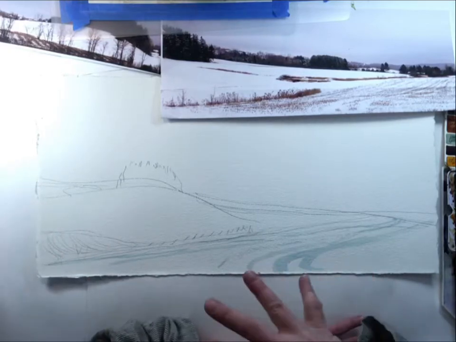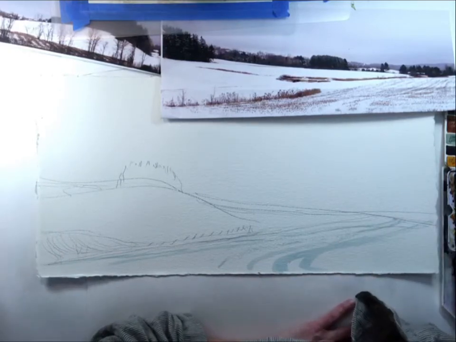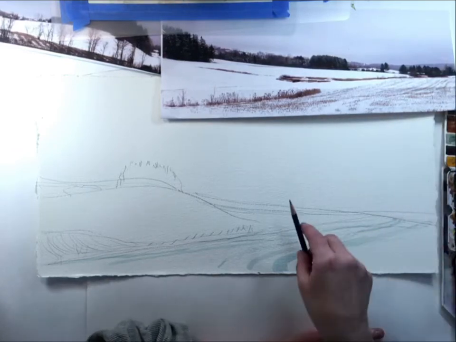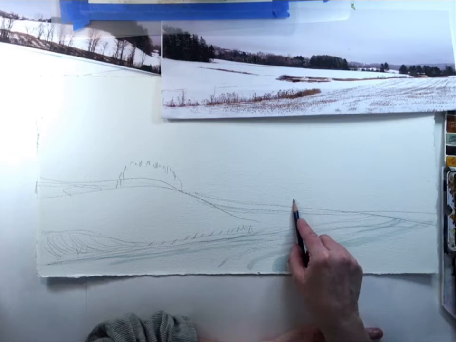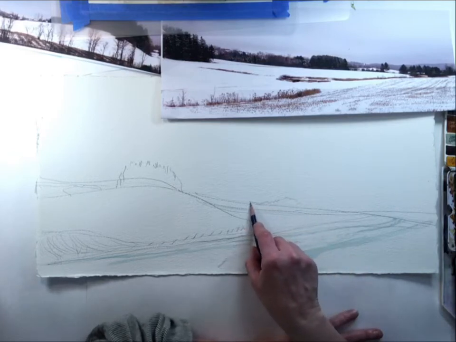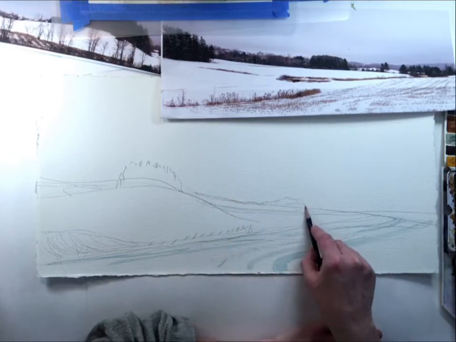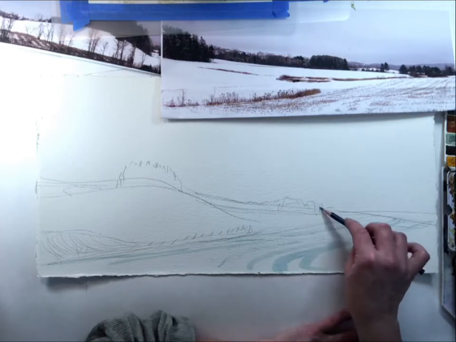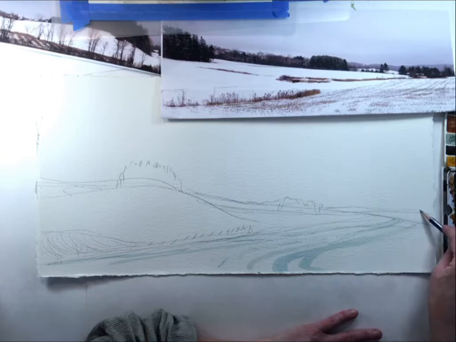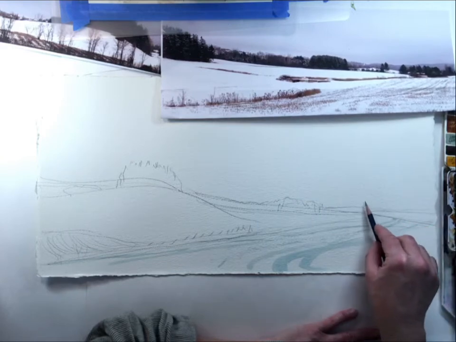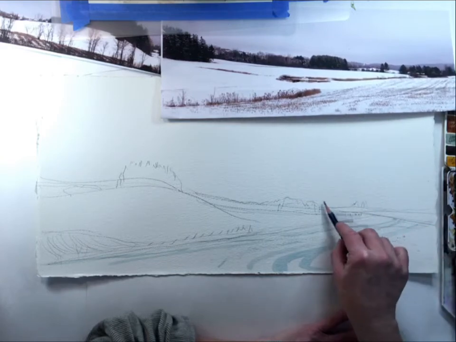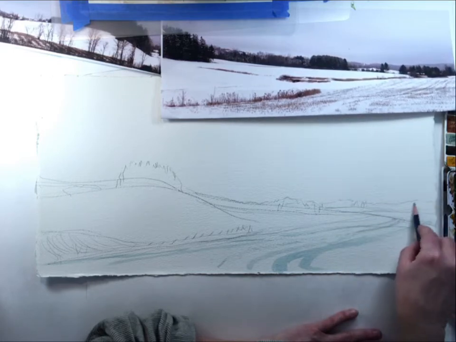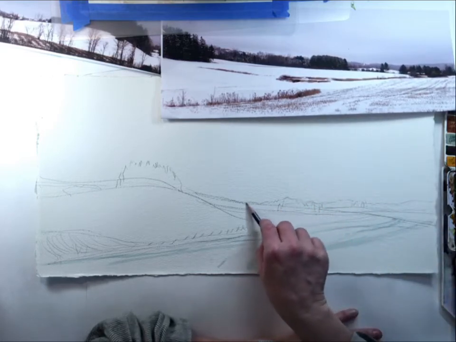The only way this is going to show up is if I paint something on top of it. And before I do that, I want to put in my set of trees back here. I'm going to try and show a few more lines of snow. And I'll remind myself there's a couple of little trees here, and then see if we can draw way back here another set of hills.